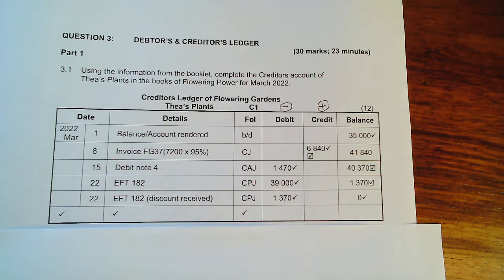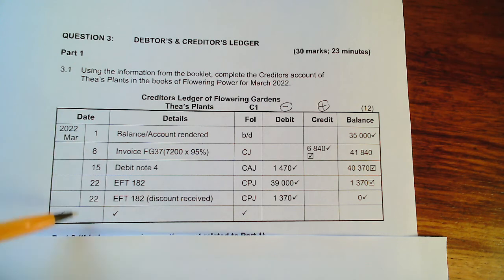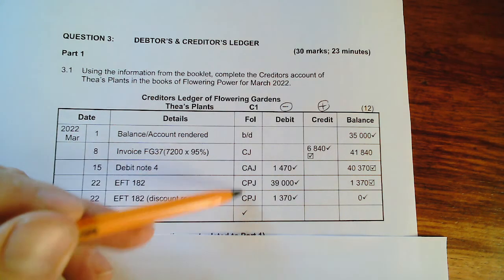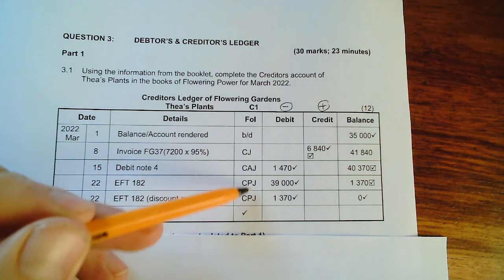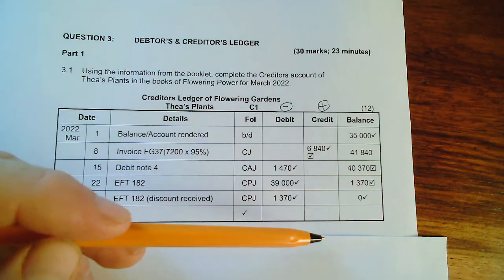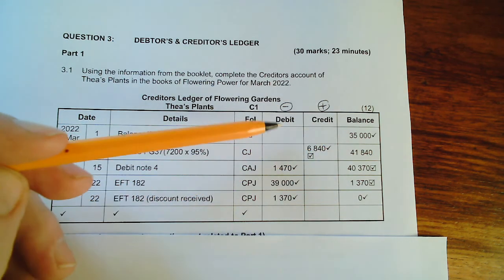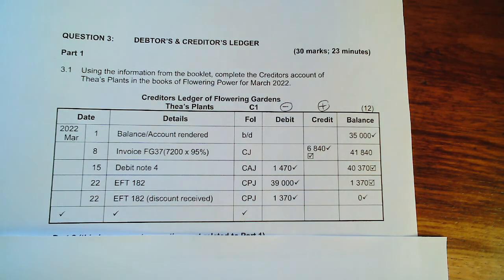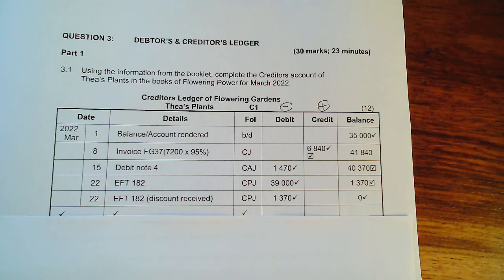Okay, I also gave marks if you put in the dates, and if you put in all these journals that you have to put in here for the folio. And remember, liabilities increase on the credit side, that increases the balance, and the debit side decreases the balance. So that was part A, the creditors ledger.